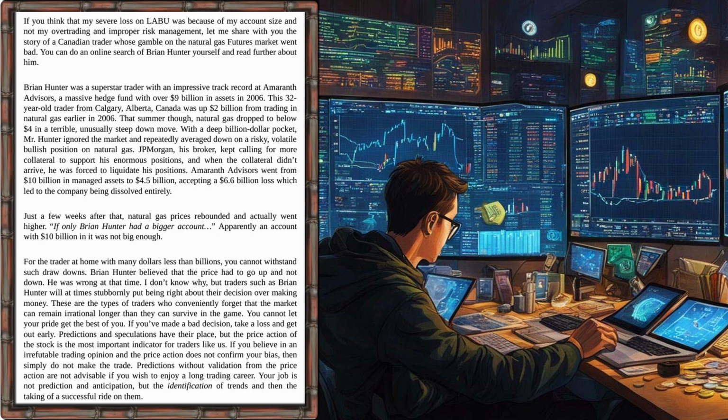You cannot let your pride get the best of you. If you've made a bad decision, take a loss and get out early. Predictions and speculations have their place, but the price action of the stock is the most important indicator for traders like us. If you believe in an irrefutable trading opinion, and the price action does not confirm your bias, then simply do not make the trade. Predictions without validation from the price action are not advisable if you wish to enjoy a long trading career.